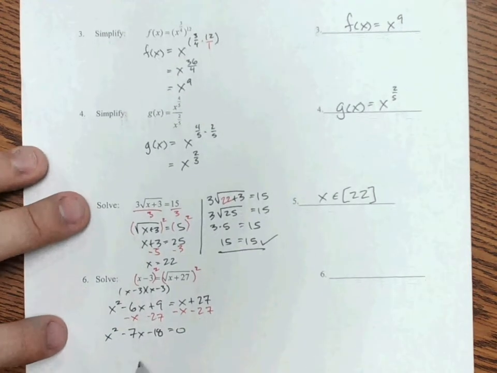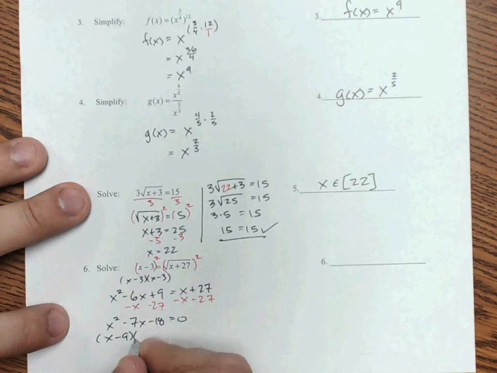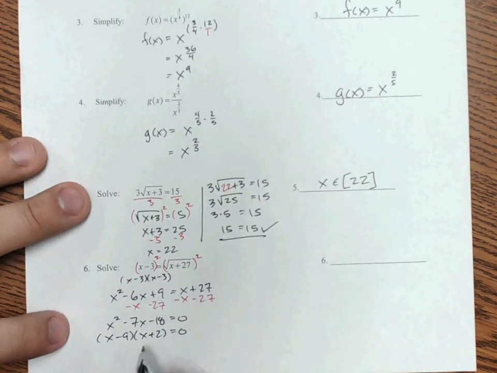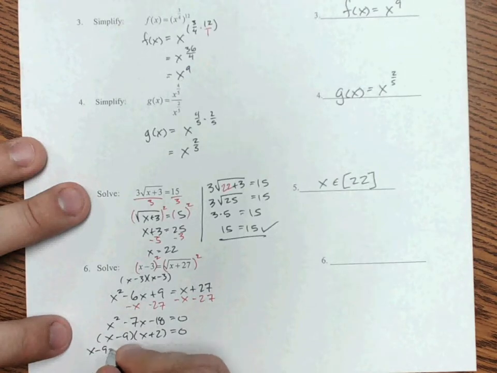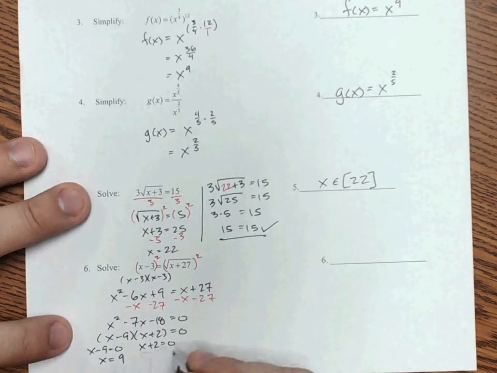Again, I am going to assume that you can factor this. This is a pretty simple one. We need numbers that multiply to negative 18 and add up to negative 7. Those numbers are negative 9 and positive 2. Now remember here, these are not your numbers. You would set these equal to 0 and then solve. So one should be x equals 9, the other should be x equals negative 2.